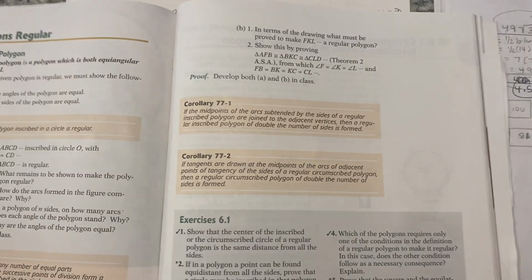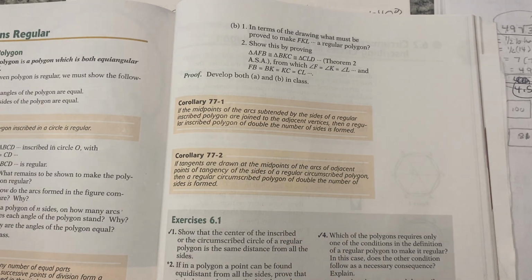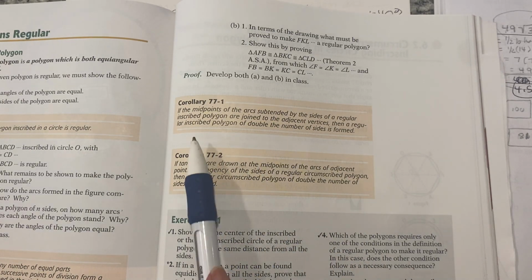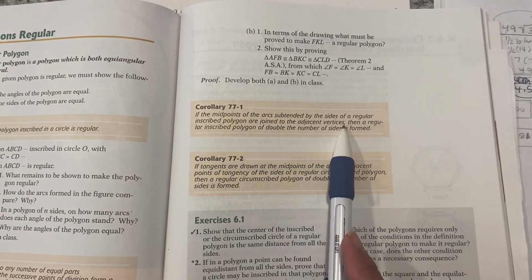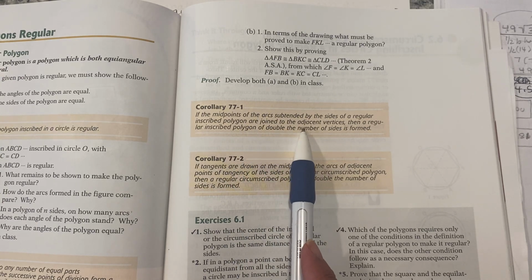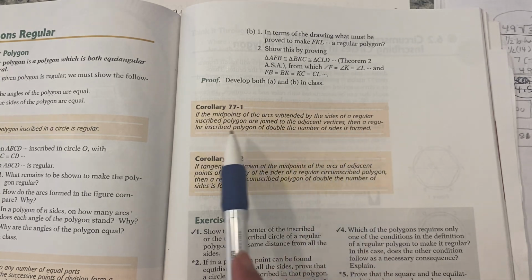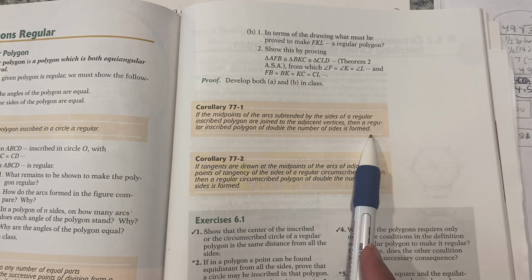So on to corollary 77.1. It says, if the midpoints of the arcs subtended by the sides of a regular inscribed polygon are joined to the adjacent vertices, then a regular inscribed polygon of double the number of sides is formed.